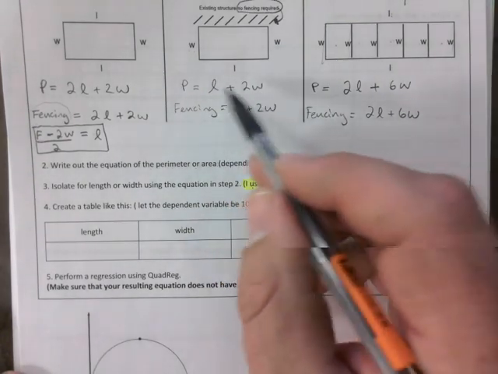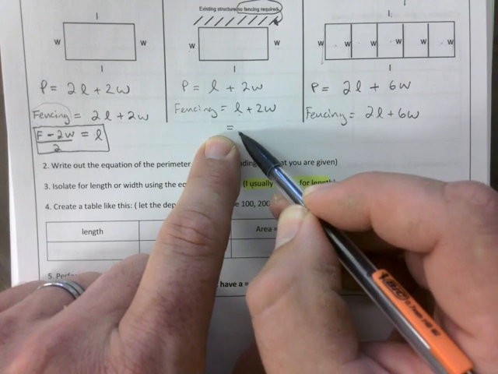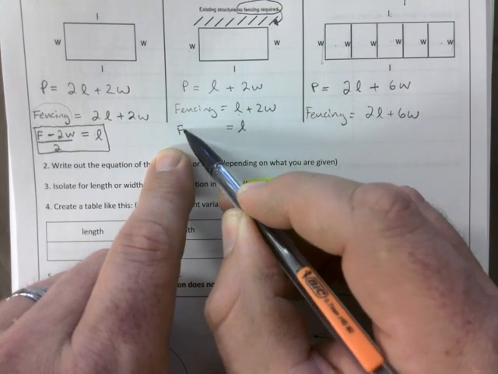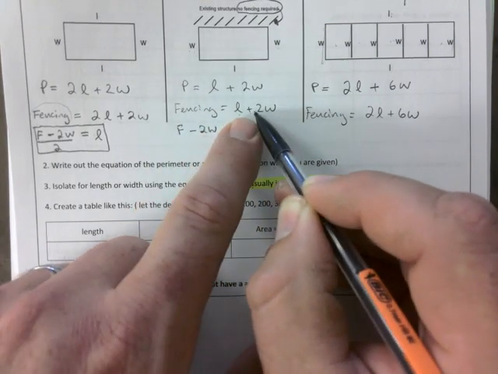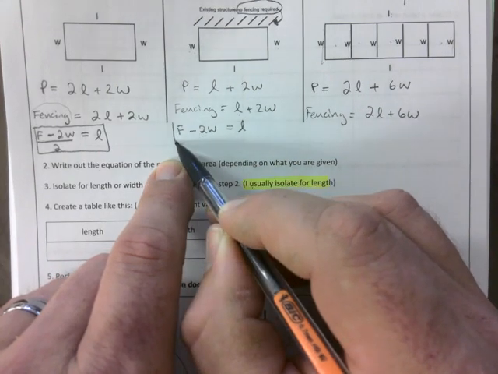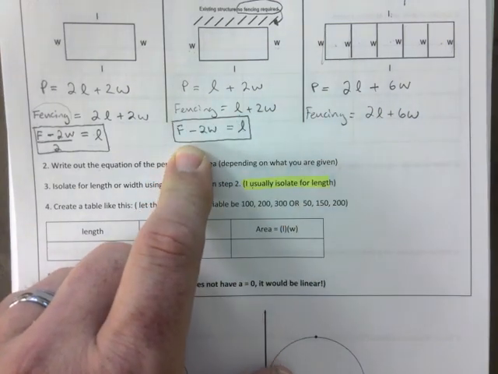If you have this scenario right here, if you want to isolate for length, it's actually the easiest case. Length is equal to fencing minus 2W. That's all. This 2W comes over to the other side, subtracting. So there you have isolated length. And you'll see in a bit why we do that.